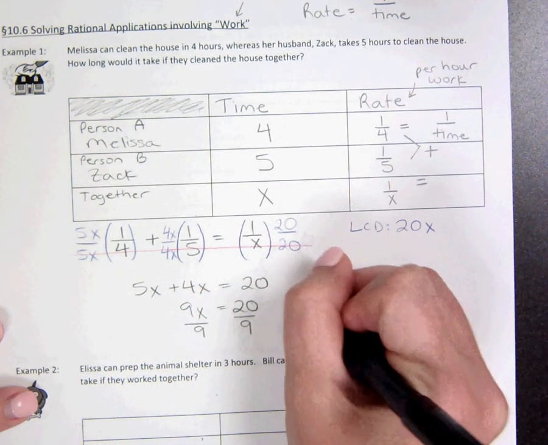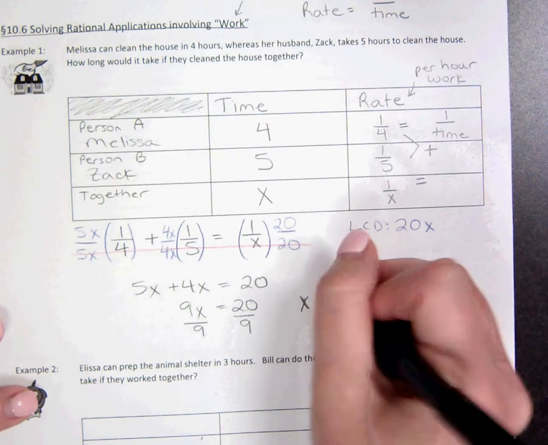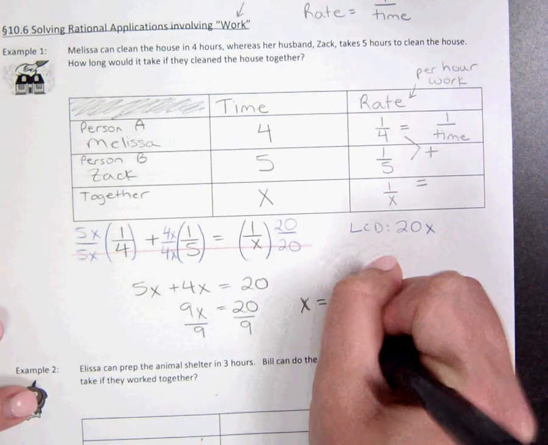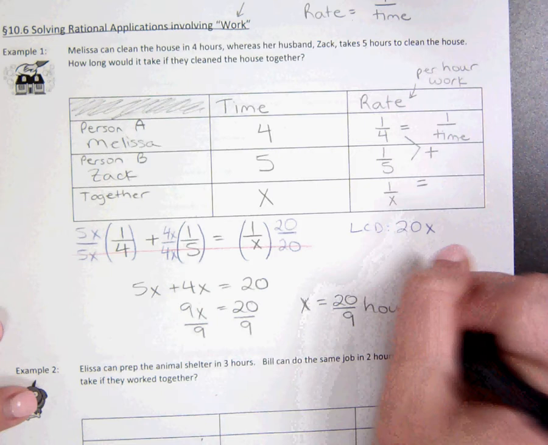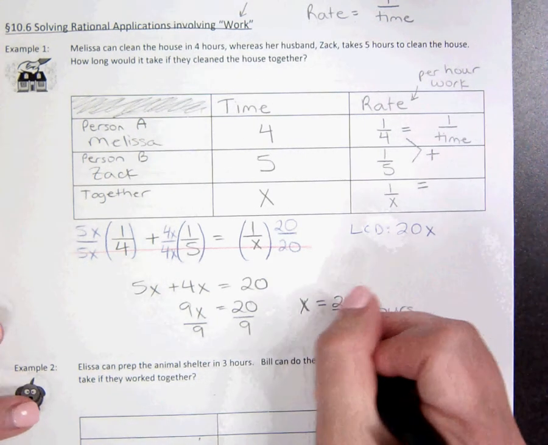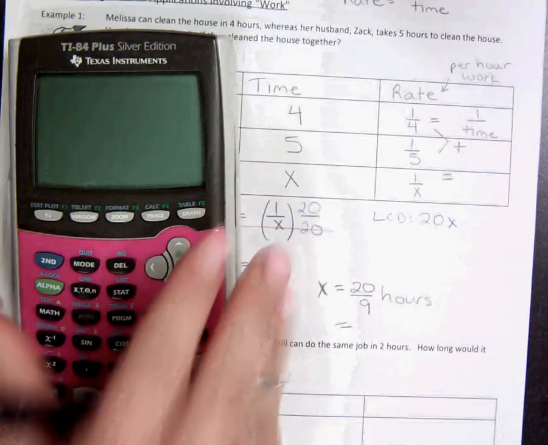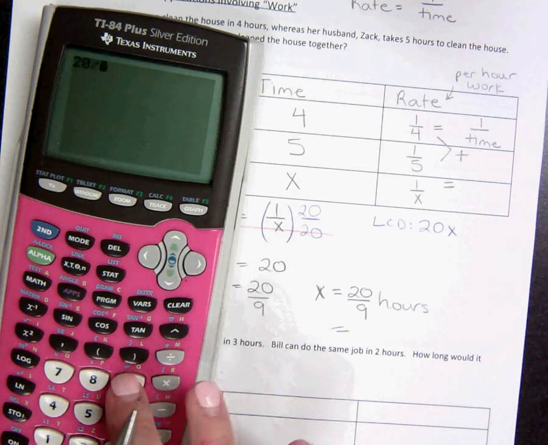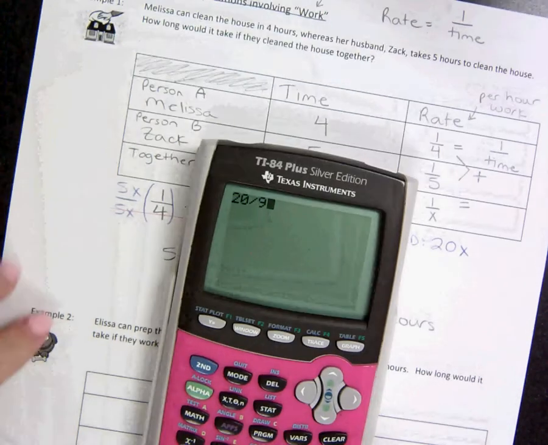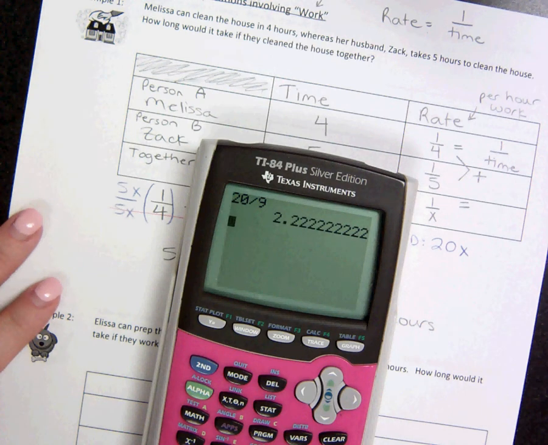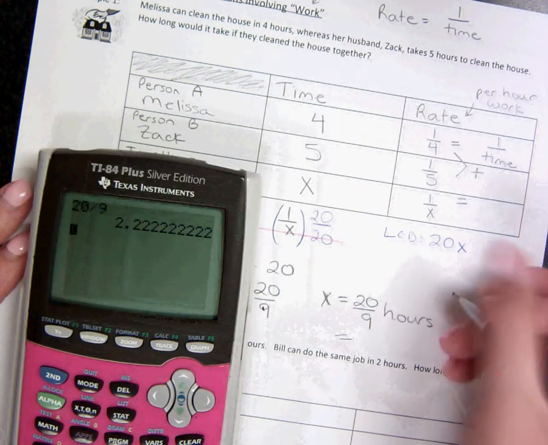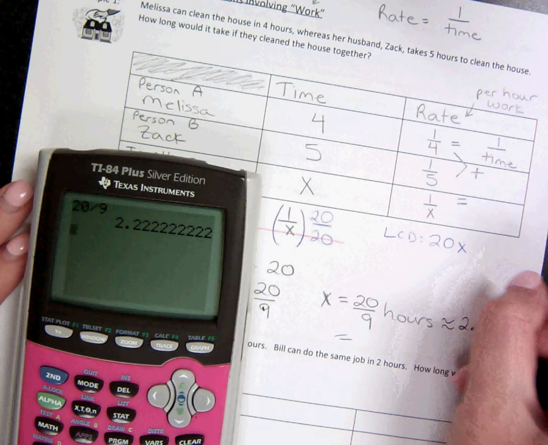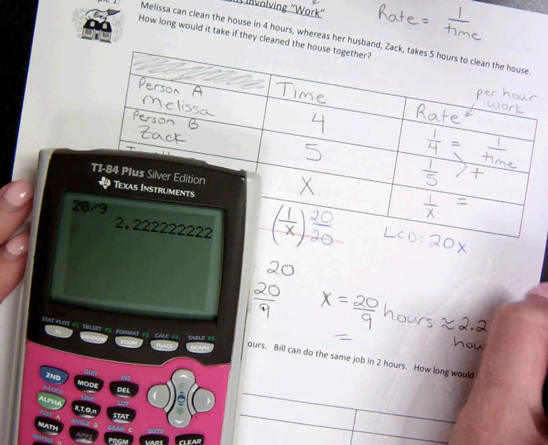So X, however long they would take working together, is 20 over 9 hours. And 20 over 9 sounds kind of funny for these real life application problems, so we can divide that out. 20 divided by 9 to get a little over 2 hours. So 2.2, so that's about 2.2 hours working together.